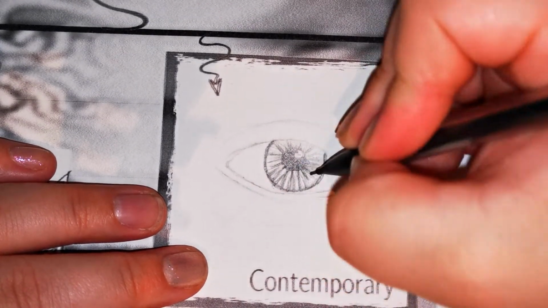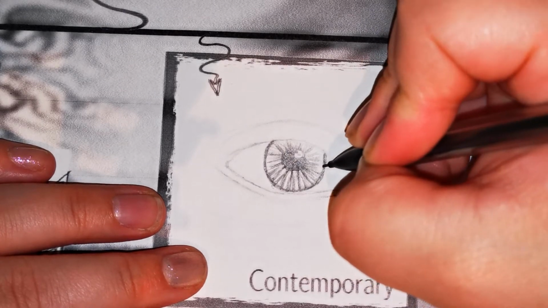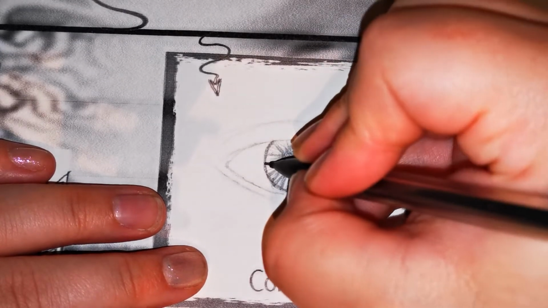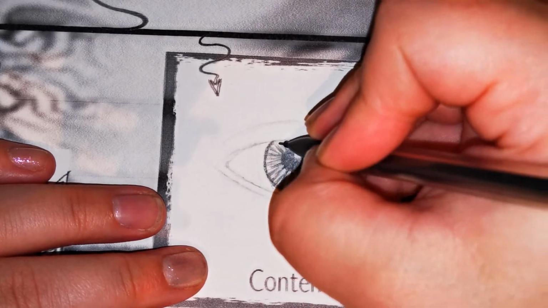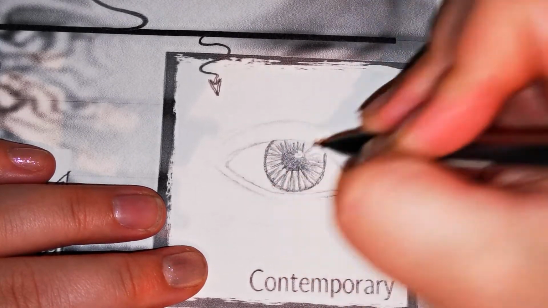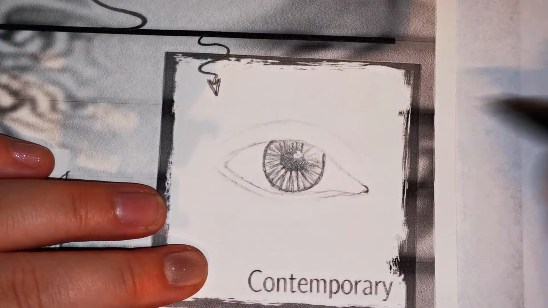And we can see that the iris is looking a little bit more realistic now. I think a lot of people are tempted to just draw those lines all the same tone. But if we do them in lots of different tones, then it looks a lot more realistic.